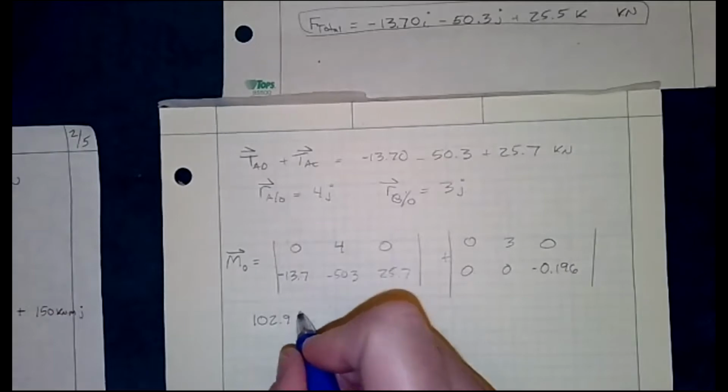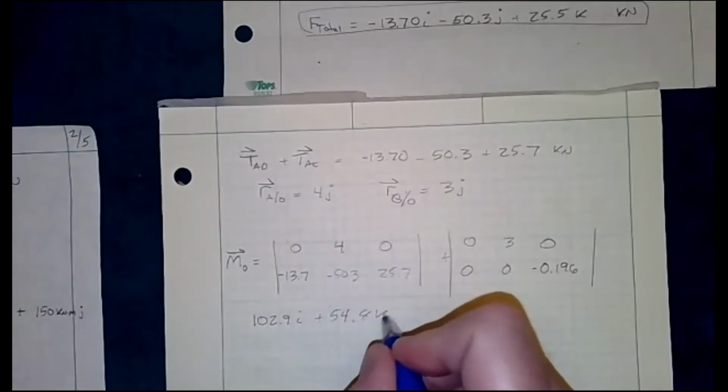All right. So if we set it up, our moment about O is just equal to 0, 4, 0, negative 13.7, negative 50.3, 25.7, and that's plus. So this is my A relative to O, right? Because that's where these emanate from. Plus 0, 3, 0, 0, 0, negative 0.196. We're not setting equal to 0 because we're looking for the resultant. So we'll do our cross, and we end up with 102.9 I plus 54.8 K minus 0.588 I plus 150 J. And that's what we get from all of this.